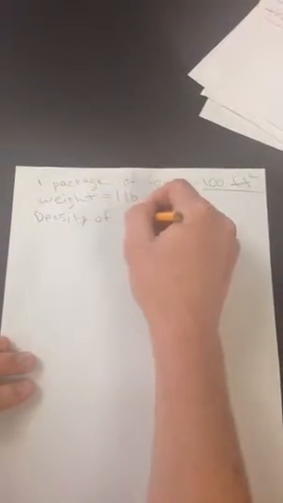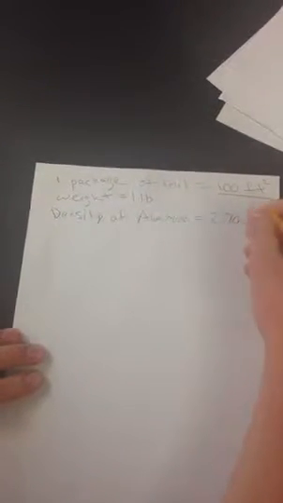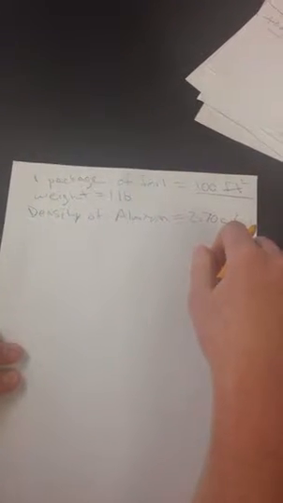So we're just gonna say it weighs a pound because, for the sake of this problem, why not? And then the density of aluminum equals 2.70 grams per centimeter cubed. So that's pretty much a conversion factor right there. You have 2.70 grams for each cubic centimeter.